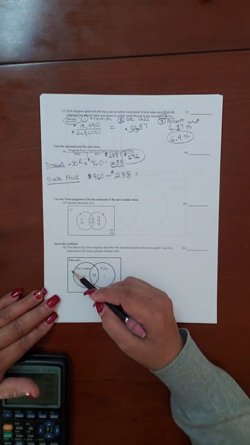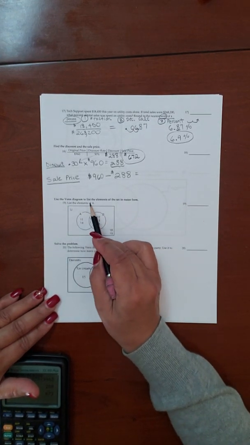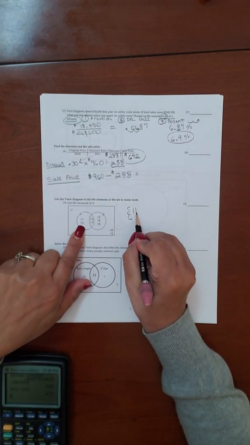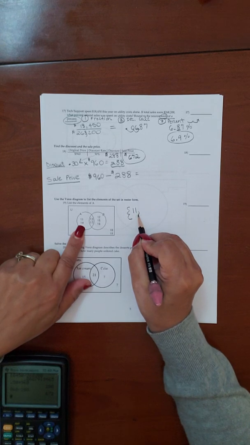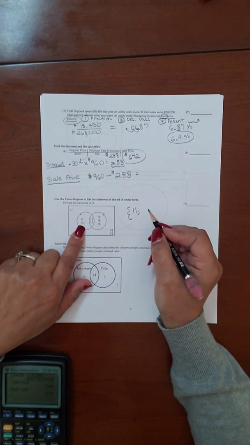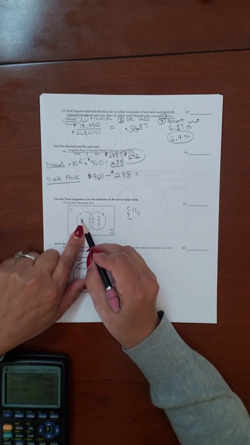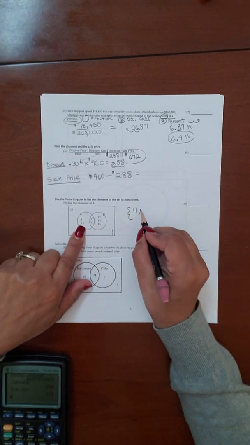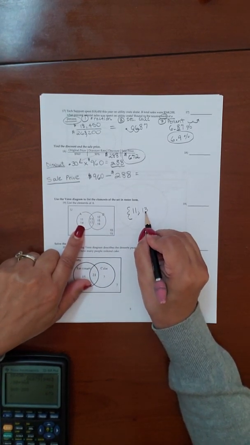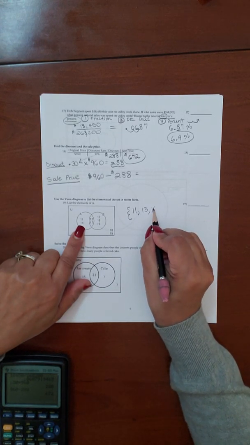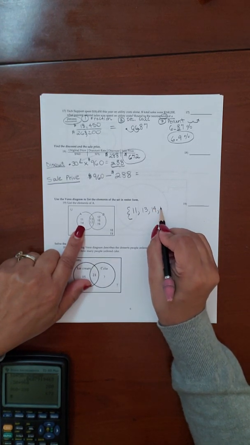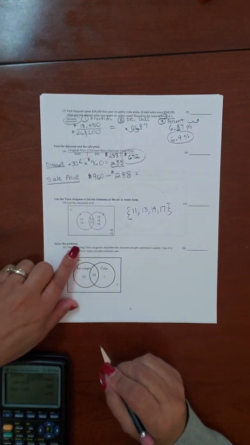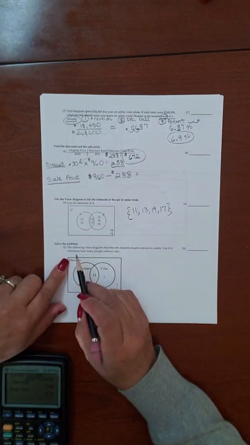Okay, so now the question is, list all the elements of set A. Okay, 11 is in set A, and you can list them in order. That would be good. So there's an 11 in set A, 13 is part of set A, even though it's in the overlapping part, it's still in circle A. There's also a 14 in circle A. There's also a 17 in circle A, and that's the answer. List all the elements in set A.